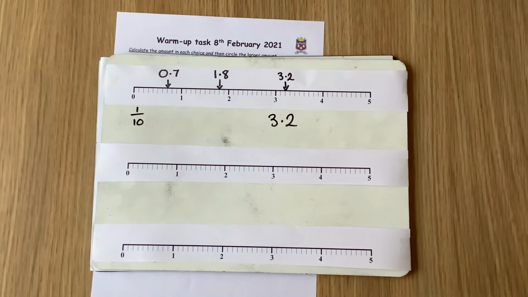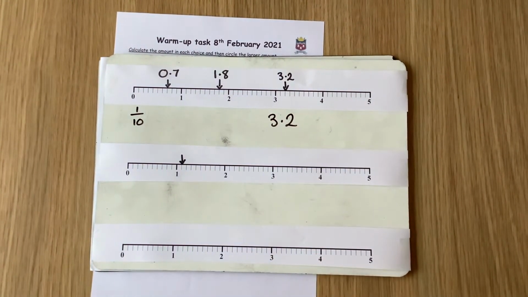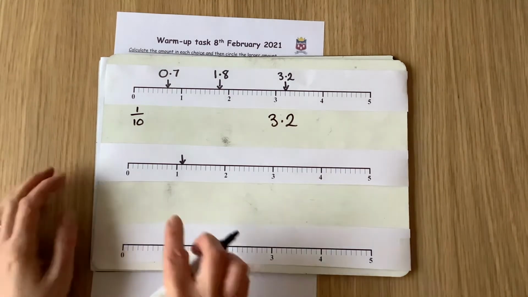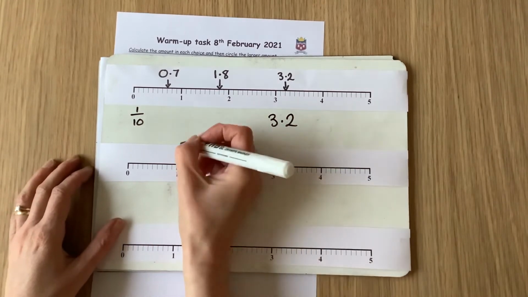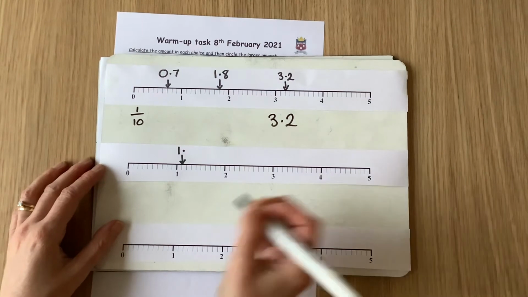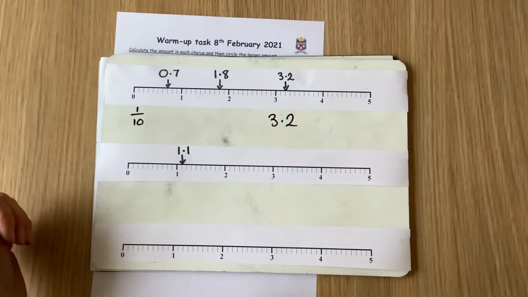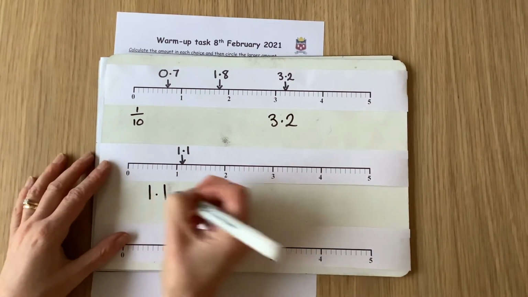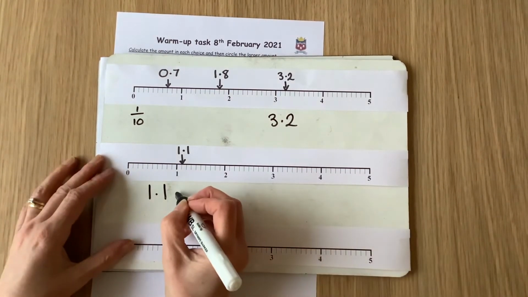Now, if I go down to the second number line, and if I was to put an arrow there, what could I say about that number? Well, I could say that that number it's after 1. So I could put a 1 there. Point. How many more steps after 1? 1. It's 1.1. Now, if I thought about that 1.1, I could describe it in a different way as well.